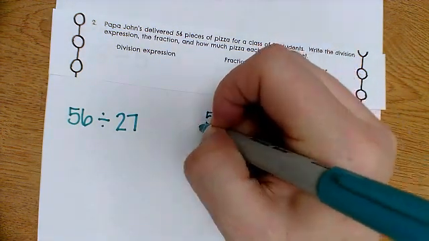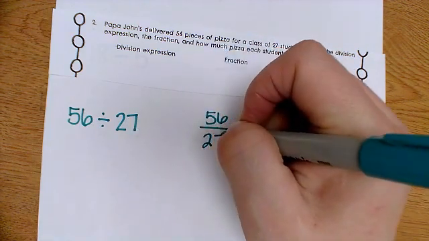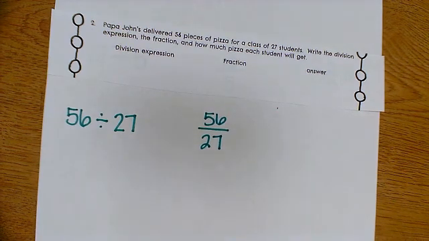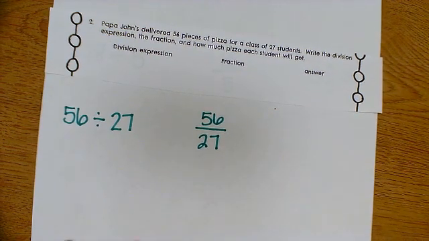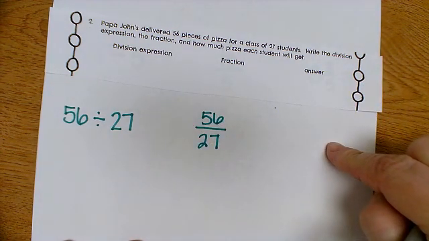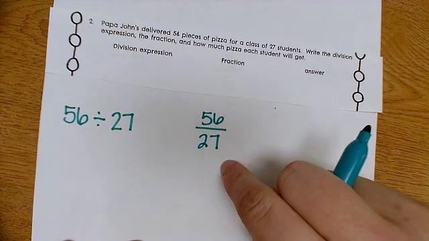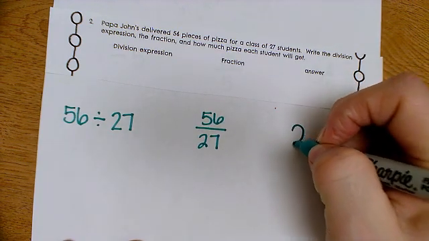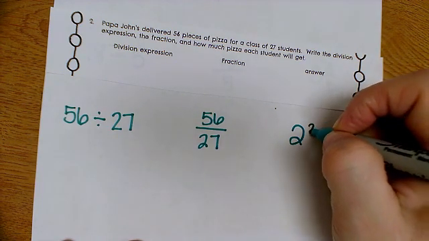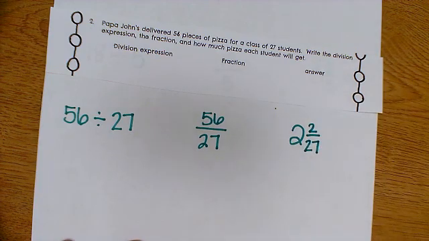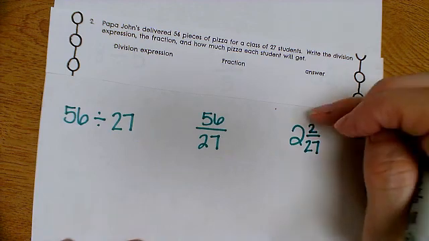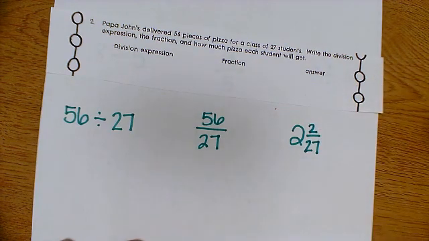Which, if I write as a fraction, is 56 divided by 27. If we make that into an answer, again, I'm going to take this fraction and I want to turn it into a mixed number. And 27 can go into 56 2 whole times, which would get you 54, leaving you with 2 27ths left over. So each student would get two pieces and 2 27ths of another.